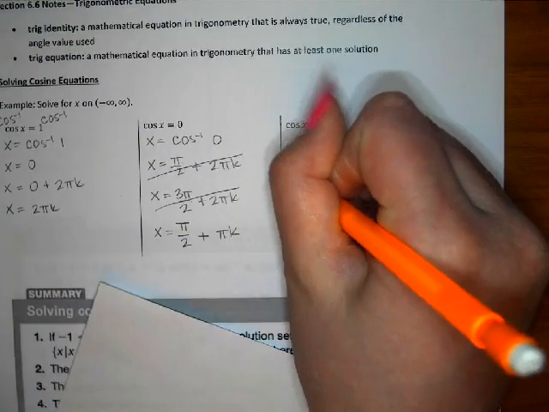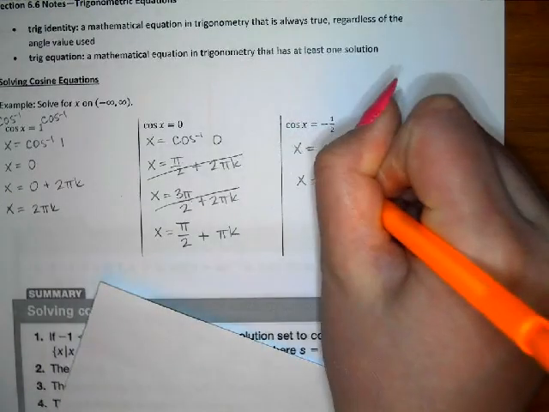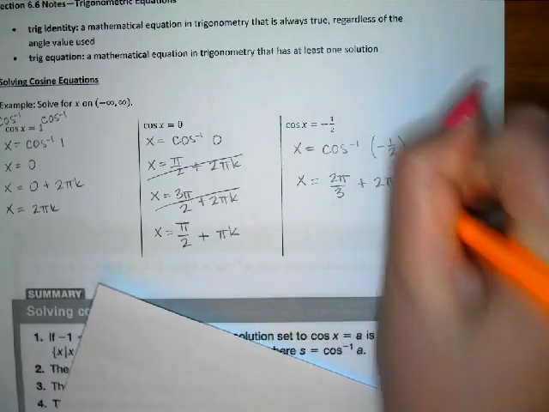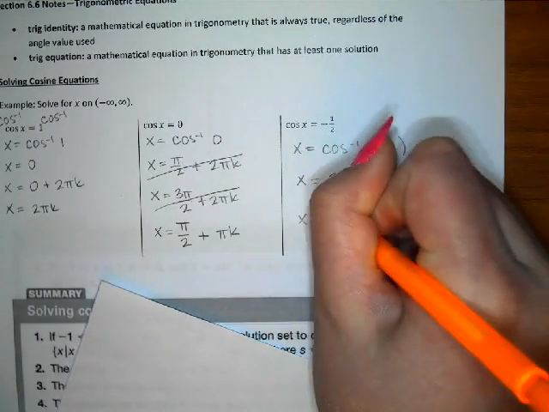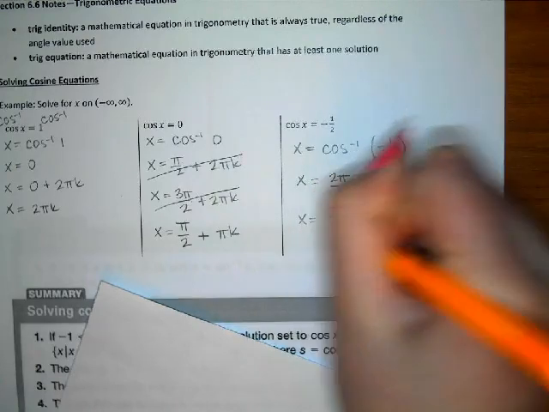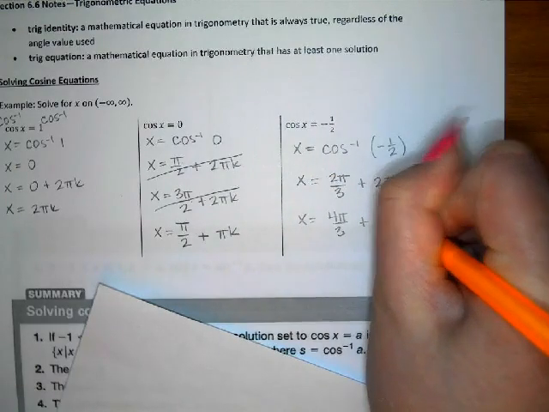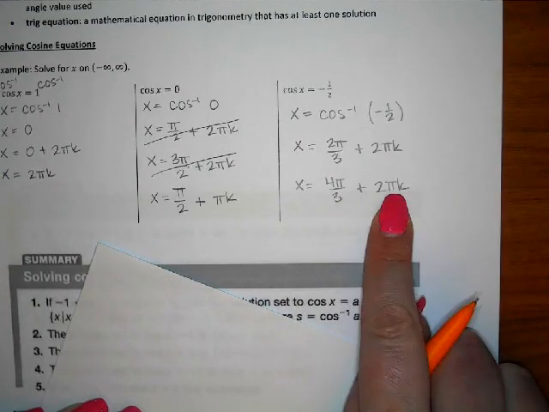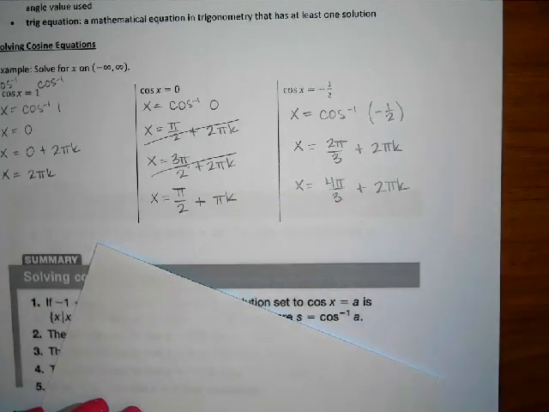So x is 2 pi thirds plus every coterminal angle, and x equals 4 pi thirds plus every coterminal angle. So any of those, 4 pi thirds plus 2 pi k, any of those would give me the same output if I was to plug them into that equation.